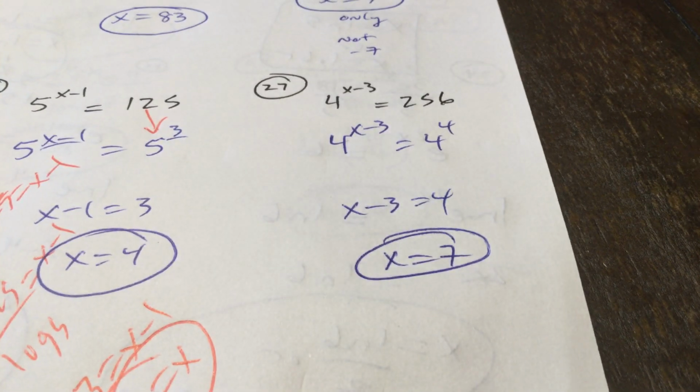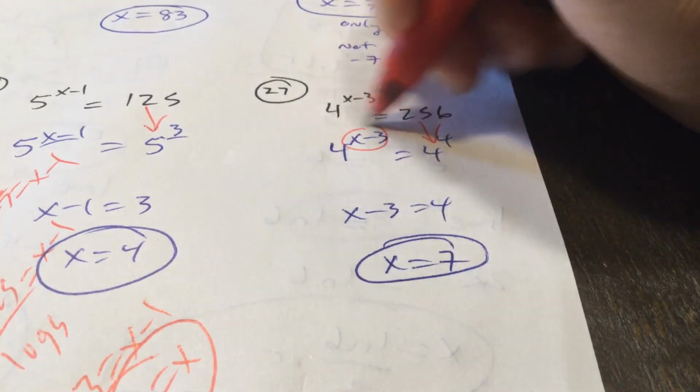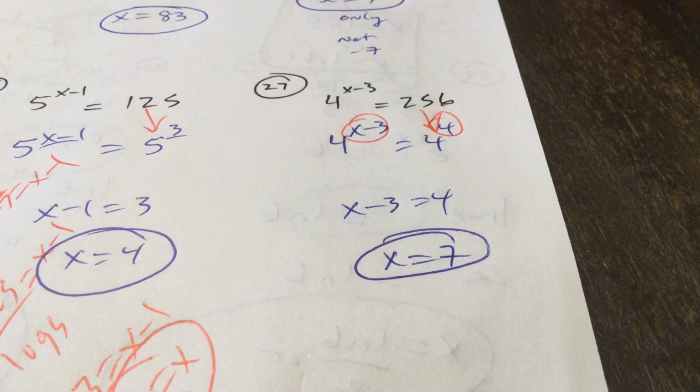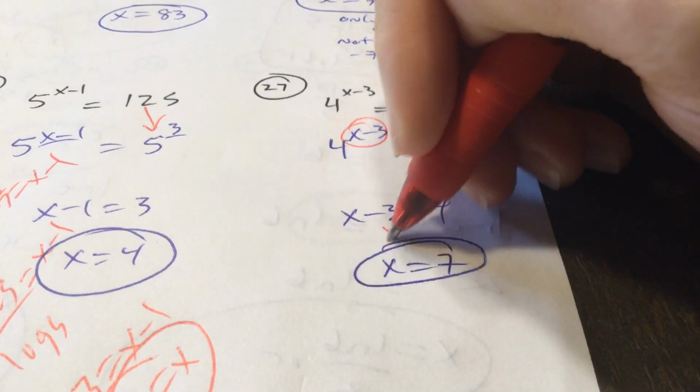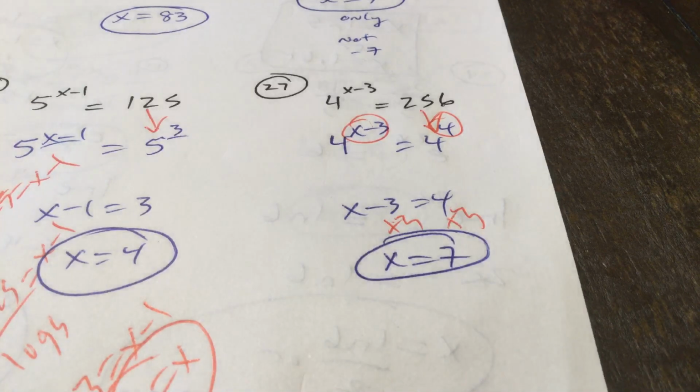And we've done this before. So 256 is 4 to the 4th. If the bases are the same, then the exponents must be equal. So x minus 3's got to equal 4. Add 3 to both sides. X is 7.